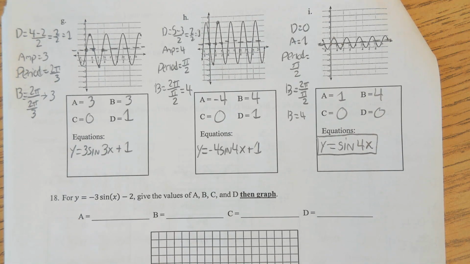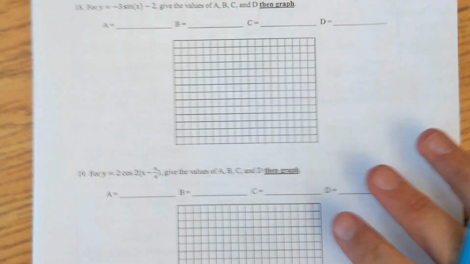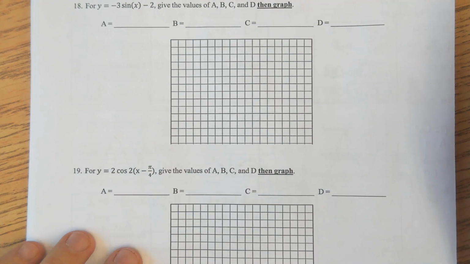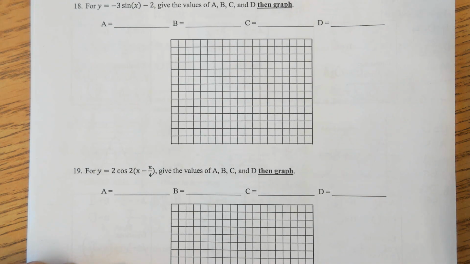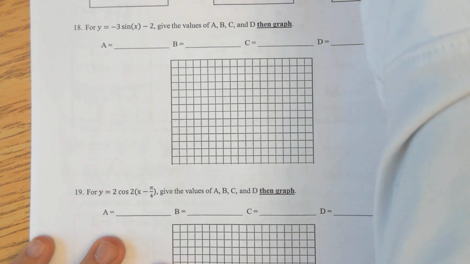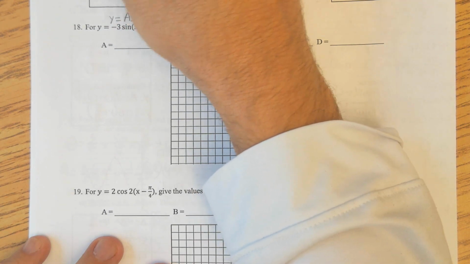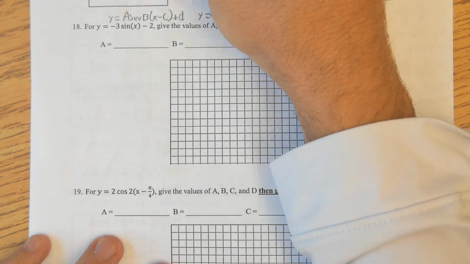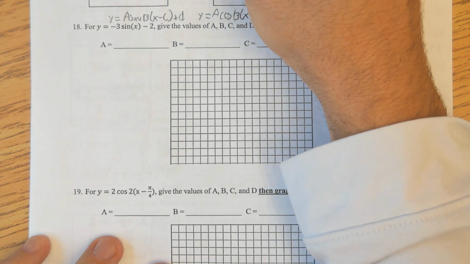Okay? Two graphing ones here. So, when we're graphing, when you have your graphing questions tomorrow on the first part here, A, B, C, and D are worth a point apiece. So recall, look at your formula, okay? Remember what our formulas are. They're y equals A sine B, x minus c plus d, and y equals A cosine B, x minus c plus d.